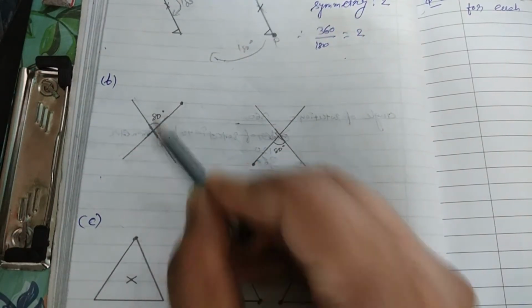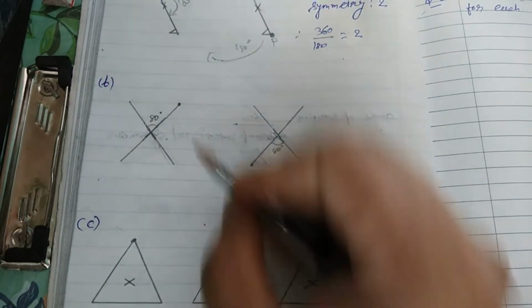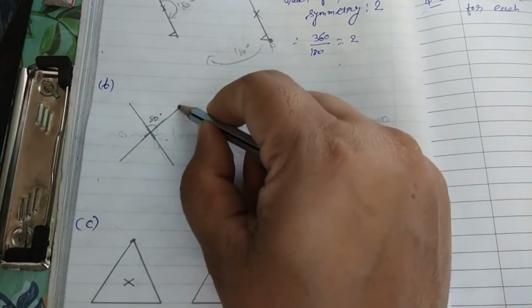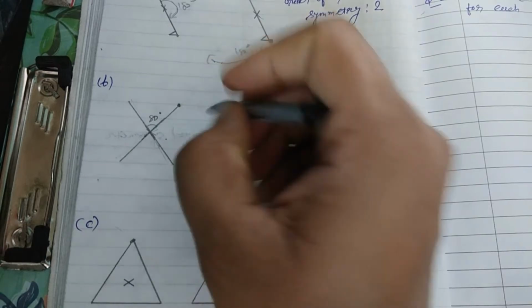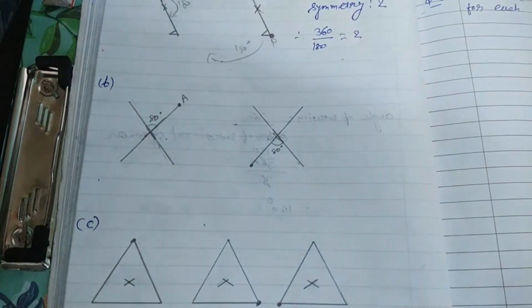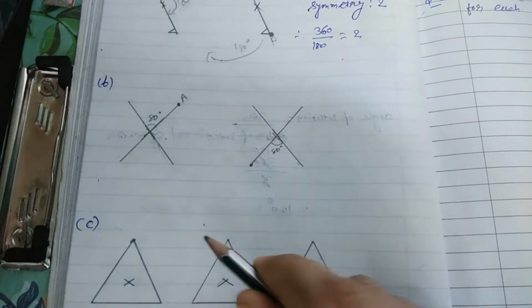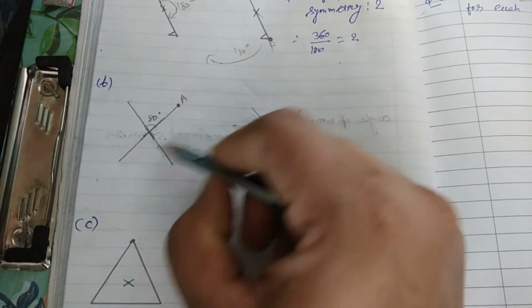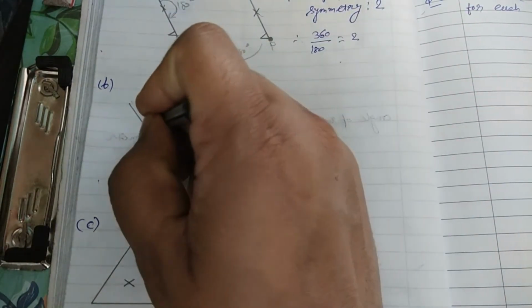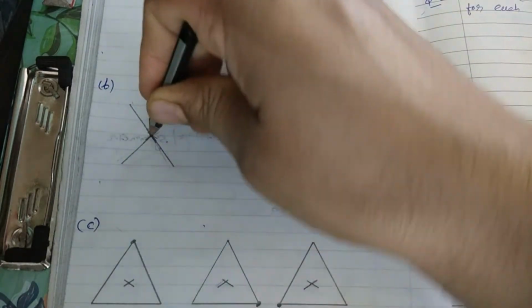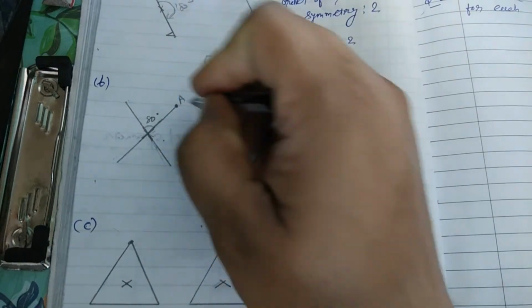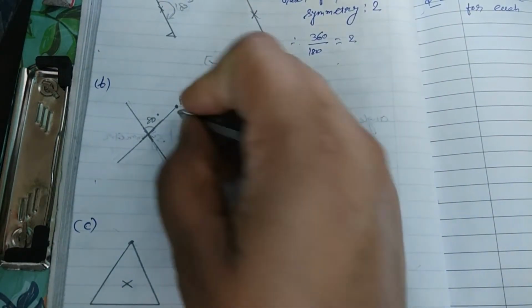Next shape, here 2 lines we can see, and between these two lines one angle is given, that is 80 degrees. Here there are 4 endpoints in these line segments. So one endpoint we will take as A. Now we have to rotate. First of all, we will rotate this shape, and from this point we have to rotate the shape. So we will rotate this shape in such a way that this A comes here.